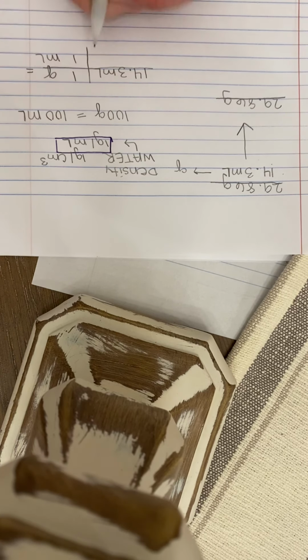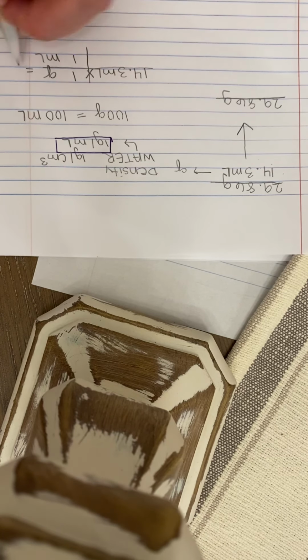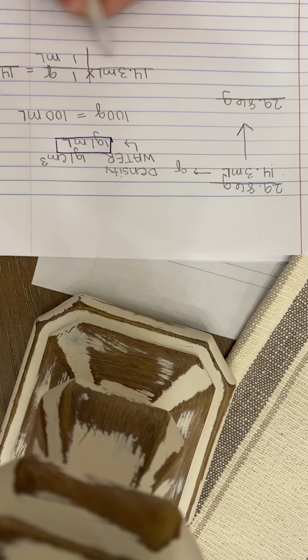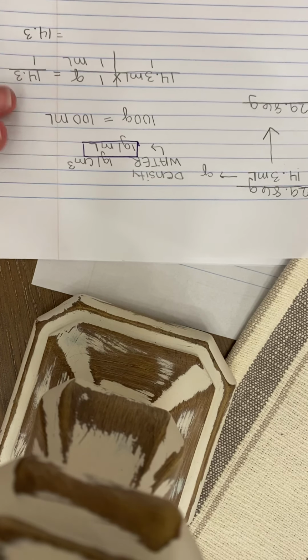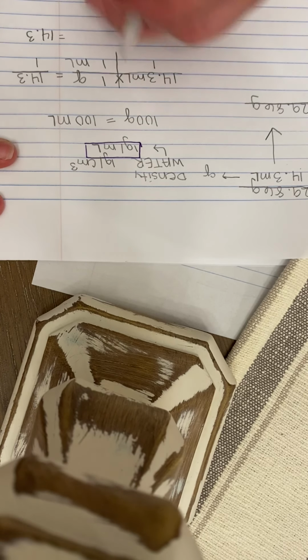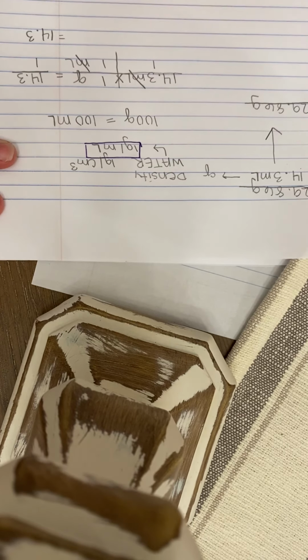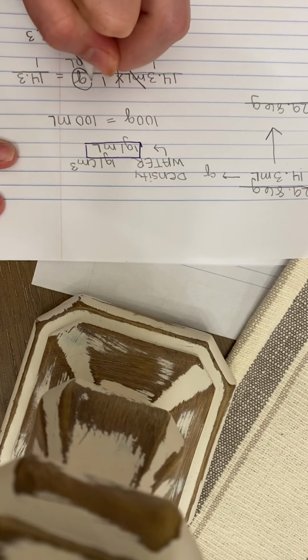If we multiply the top, 14.3 times 1 is 14.3, and it's over 1, an invisible 1 times 1 is 1. So 14.3 divided by 1 is obviously 14.3. For our units, milliliters and milliliters cancel out, and you're left with grams.